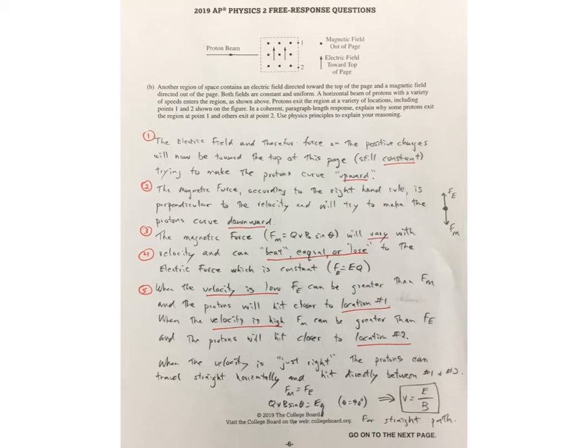Now, you should say something about the magnetic force varying with the velocity. It's directly proportional. The magnetic force is directly proportional to the velocity. So therefore, number 4 here, the velocity can, and I don't like the way I said this. You maybe could have said the velocity can be greater than, equal to, or less than. That would have been a better way to say that, more professional. But what I have here would have worked. The electric force is constant. The magnetic force will vary proportional to the velocity, in their opposite directions.